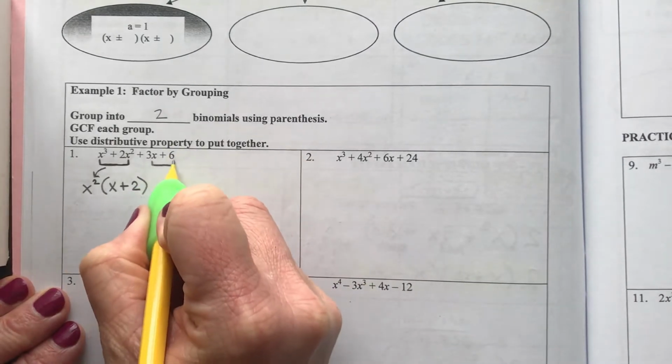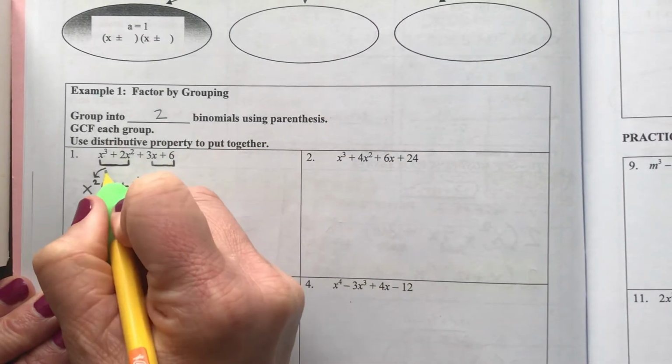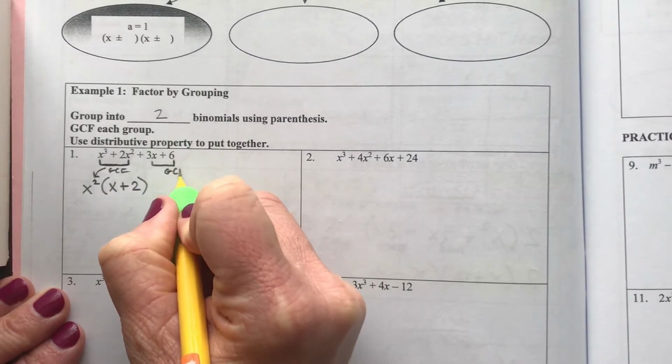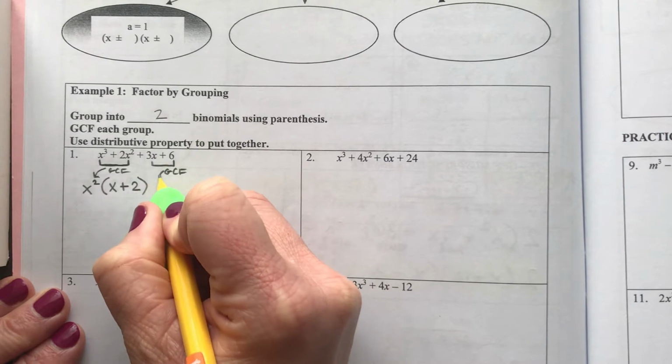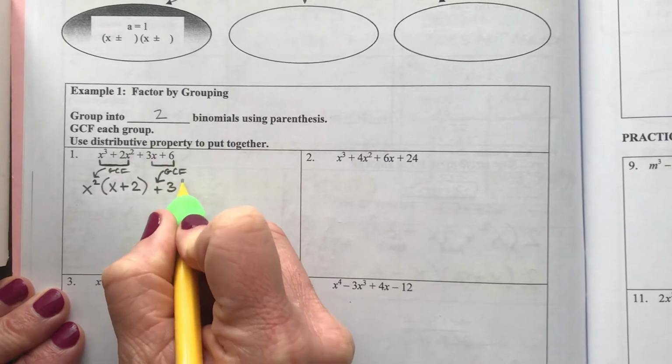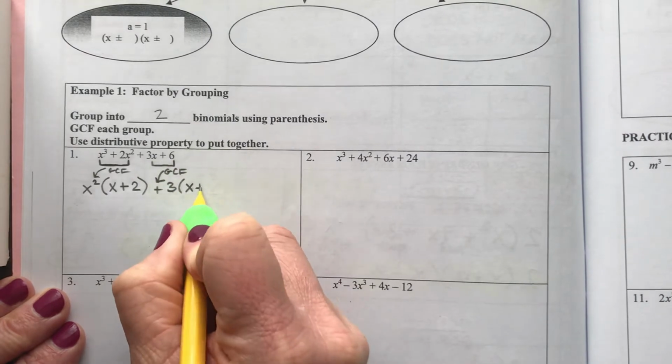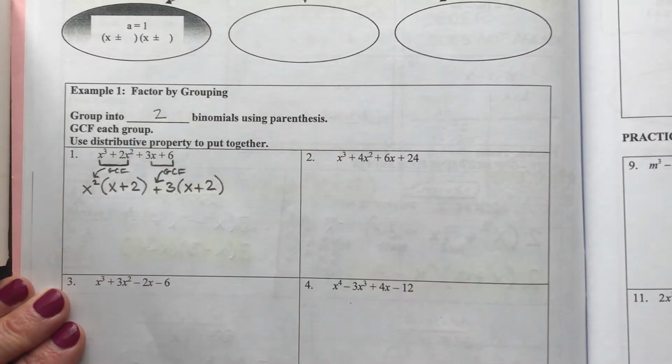Now the last 2 terms, we're going to also take out the GCF. And each of these 2 terms is divisible by a positive 3. So 3x divided by 3 is x, 6 divided by 3 is 2. And now watch what happens.